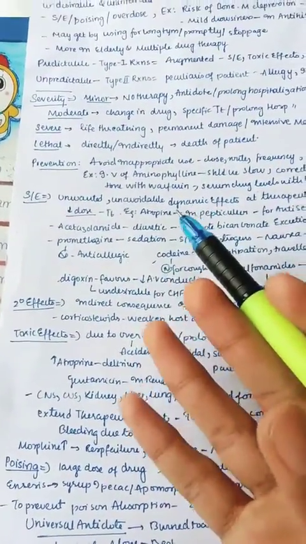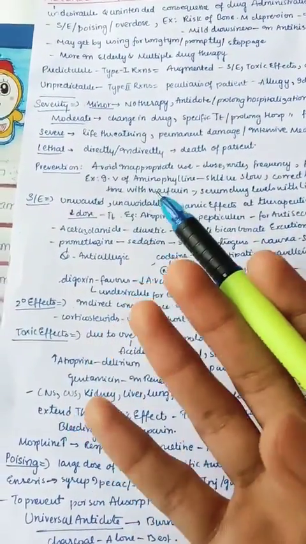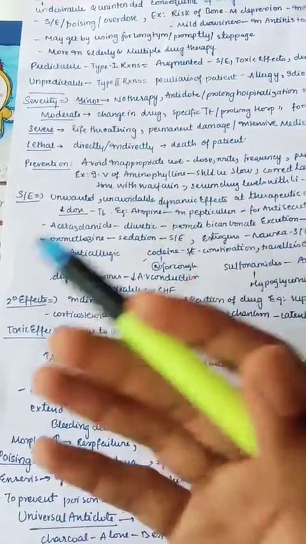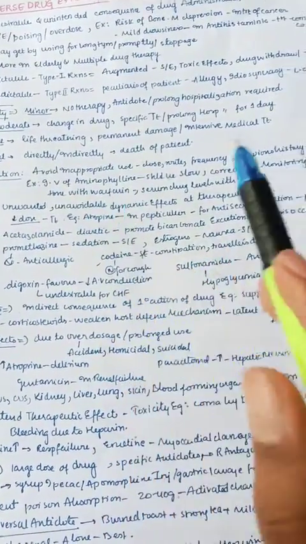Next, coming to side effects. We can understand they are unwanted, because we give a drug for therapeutic use, but we don't want the patient to get side effects. They are unwanted, unavoidable dynamic effects at the therapeutic dose.